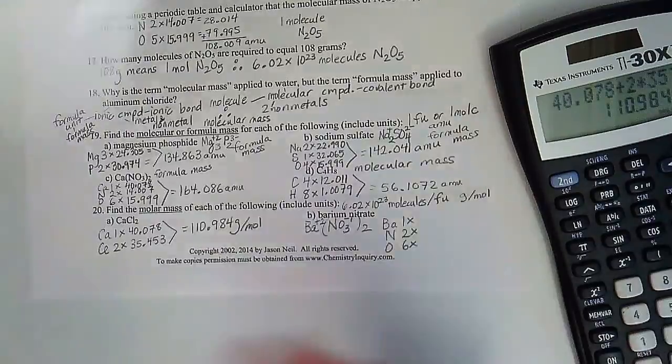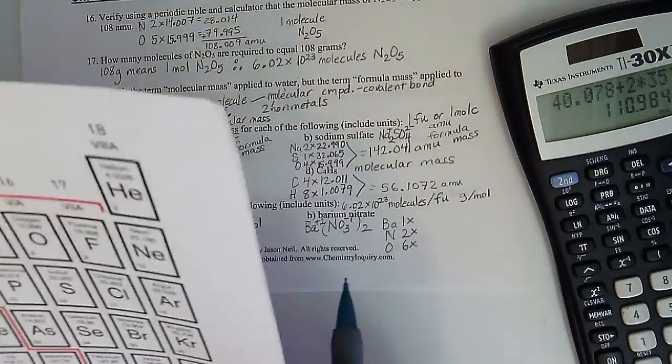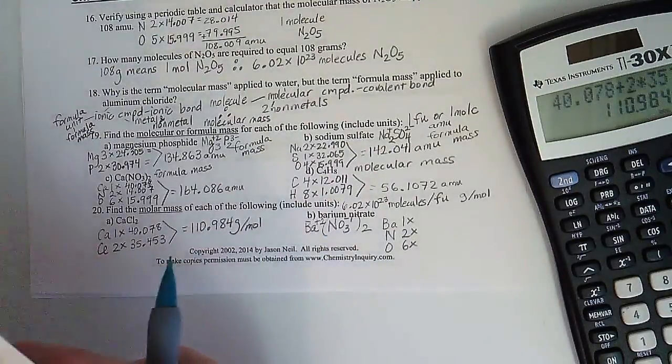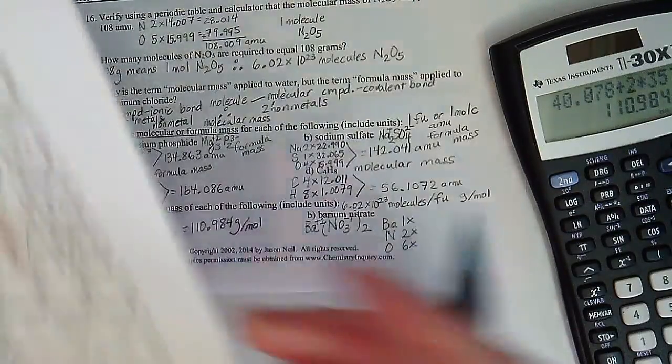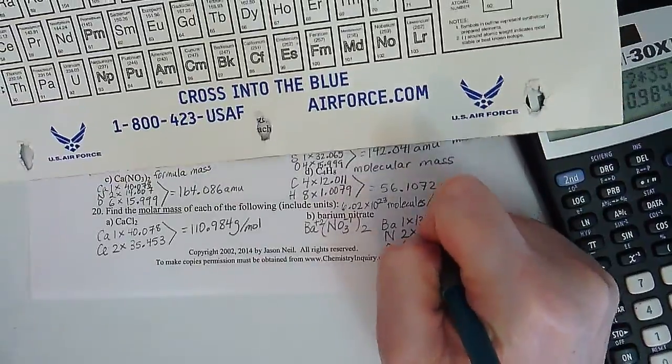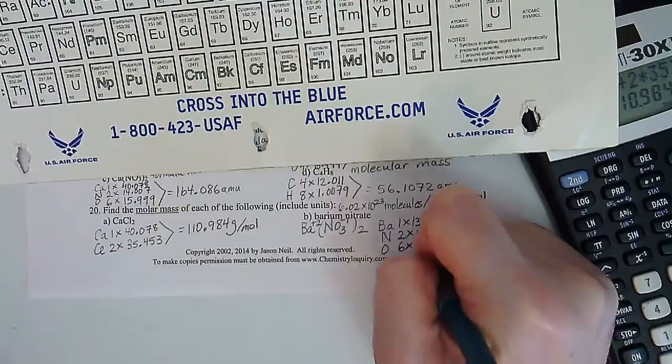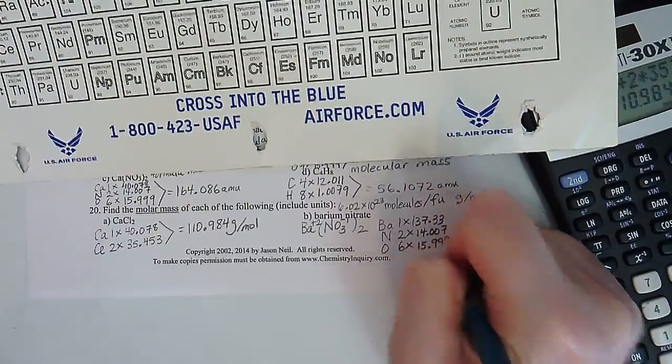Barium on my periodic table. Oops, struggling to find barium. There he is, 137.33. Nitrogen's 14.007, oxygen 15.999.